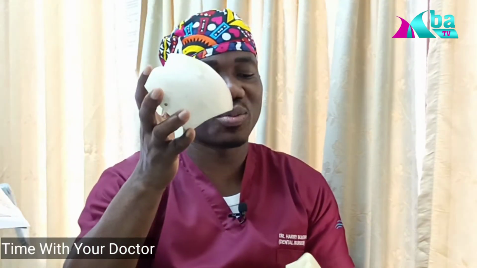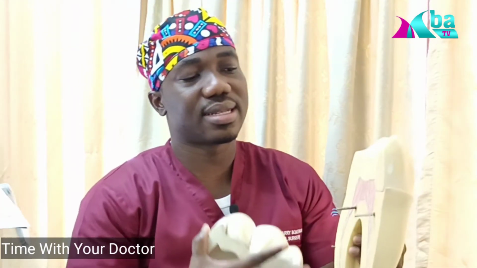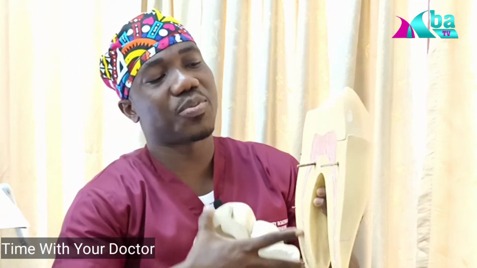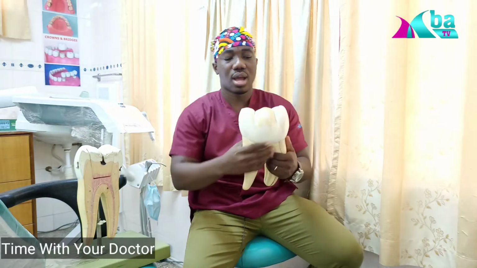So like we said from the other time, the tooth is basically made up of 3 layers. This is the enamel, the first layer, the outer shell. The second layer is the dentine, that's what I've removed, and the red portion here is the pulp, or the living part of the tooth. So how do I know that I have a problem with my tooth? What are the signs? What would tell me that there's something happening, so I need to visit my dentist?